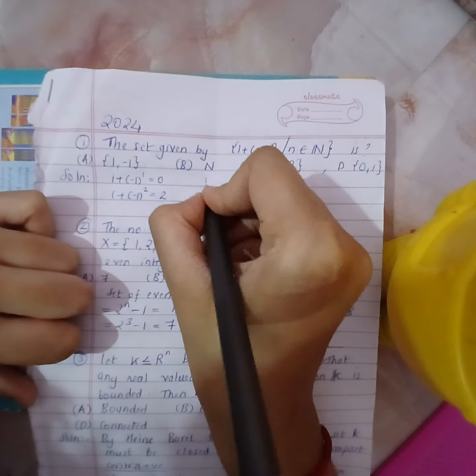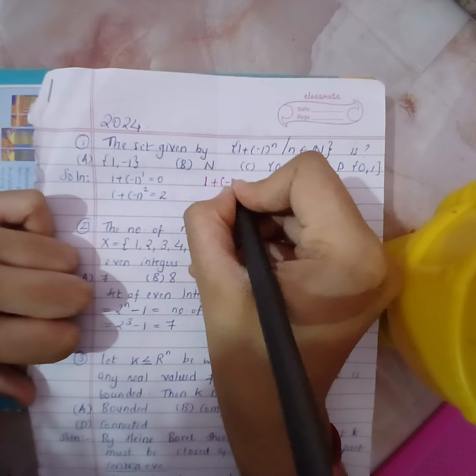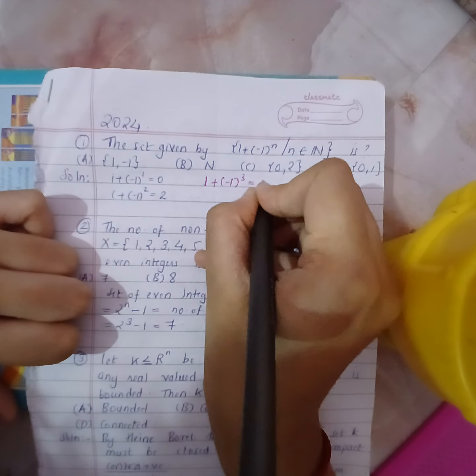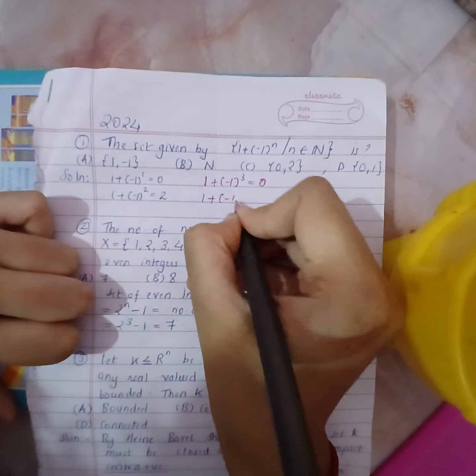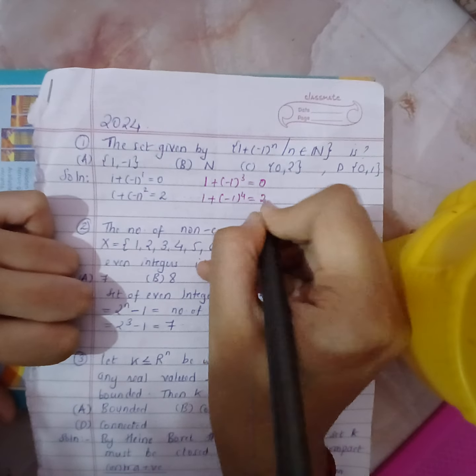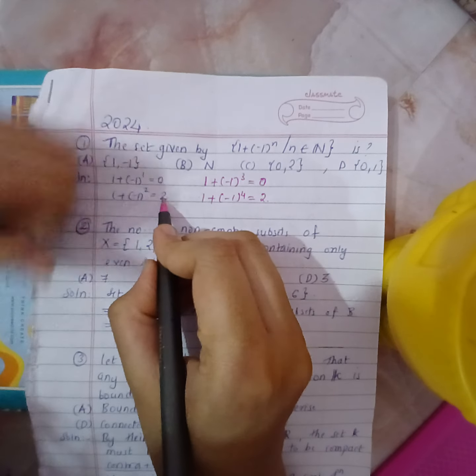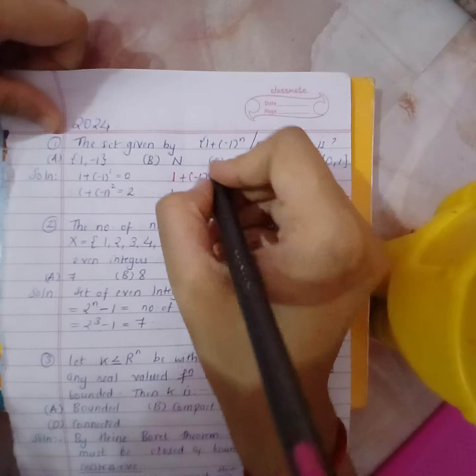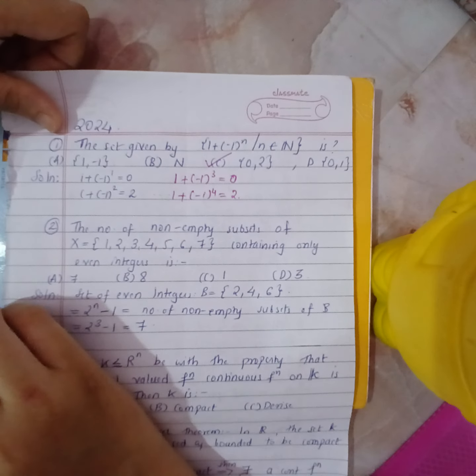And then we can keep on doing it. 1 plus minus 1 raised to 3, that will be equal to 0. 1 plus minus 1 raised to 4, so that will be equal to 2. So the set will have only 0 and 2. So the right answer is going to be the option C.